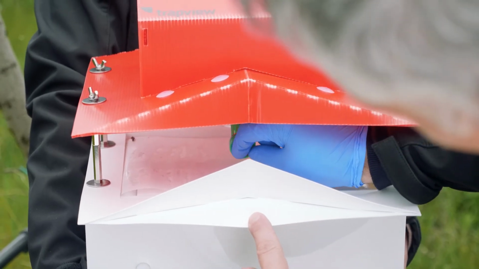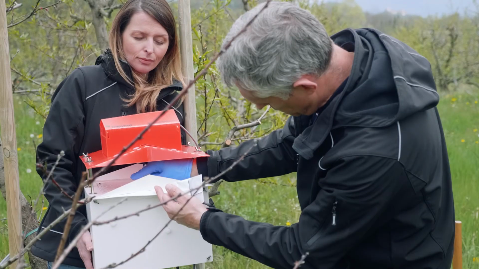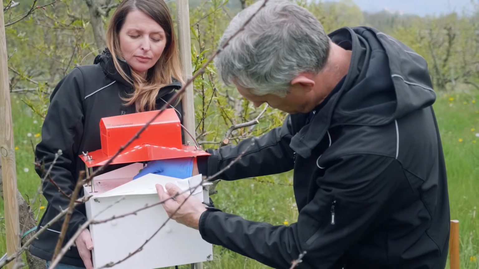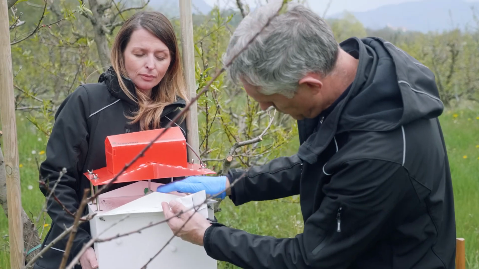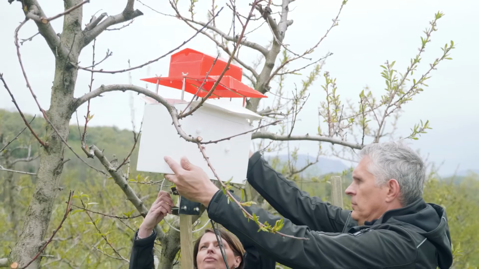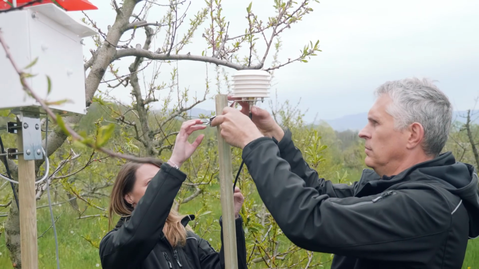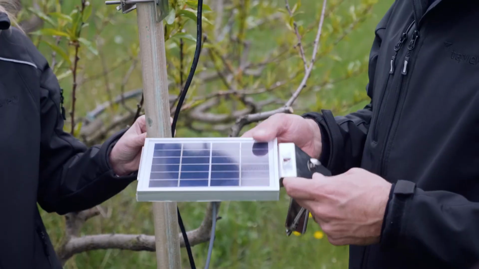Attractant is an essential part of active monitoring. When handling semi-chemical lures, wear disposable gloves to avoid cross-contamination with other products. In wing models, lures should be placed into the plastic cage. The other pole is to be used for installing the sensor and the solar panel.